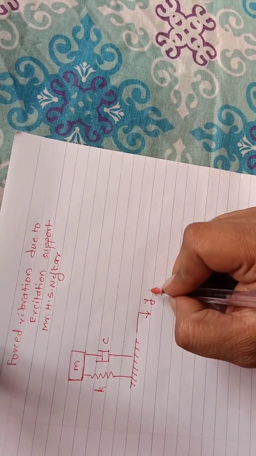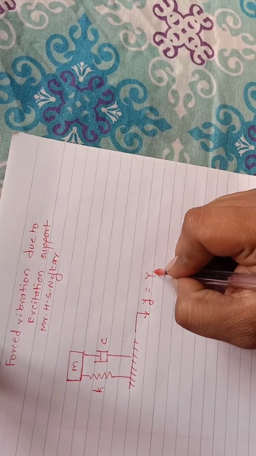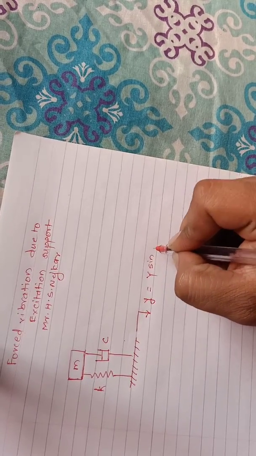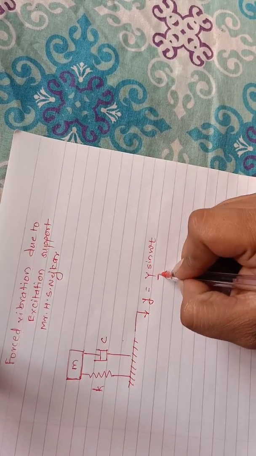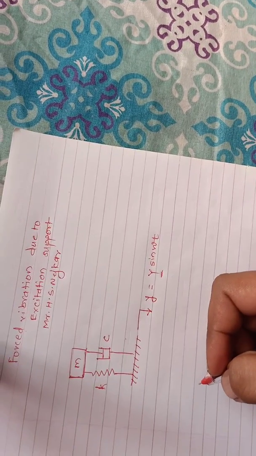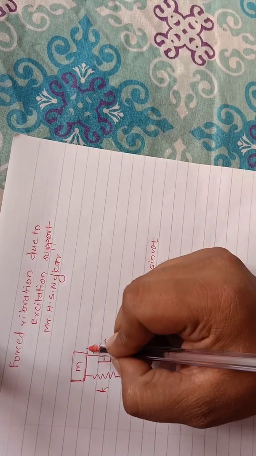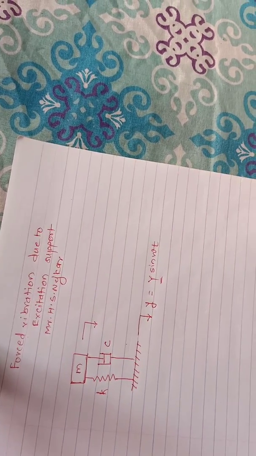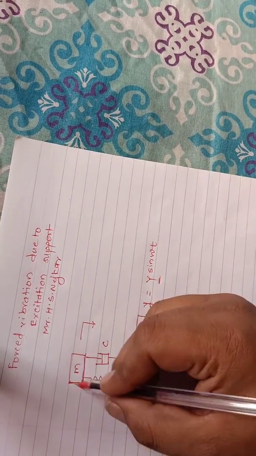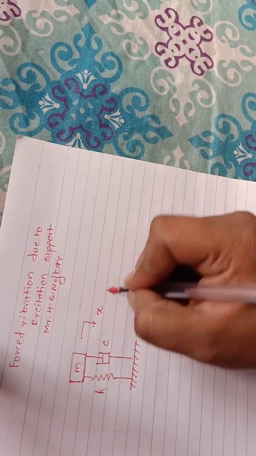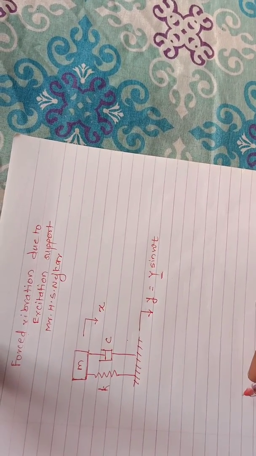Let's assume this excitation as harmonic excitation of Y sine omega t. The amplitude is Y, and due to this excitation there will be some response vibration of the system, or that is mass, say x.